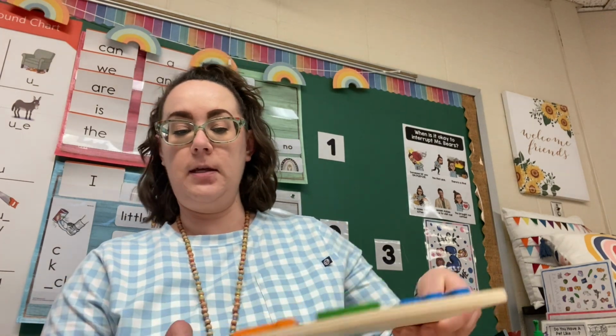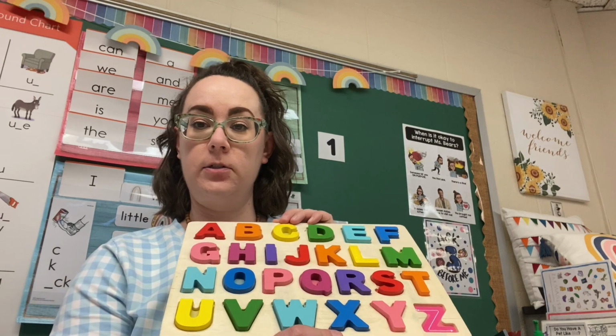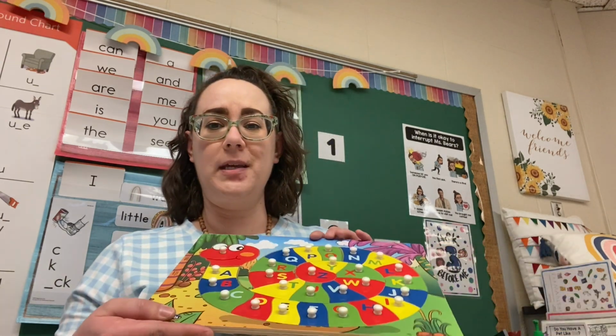So it looks like this. Oops, the Z fell out. So like this. I got this one off Amazon, I think, but this one was in the Target dollar spot one year, so that's where I got that one. Obviously, I don't know if that's still available, but probably any alphabet puzzle would do for that.